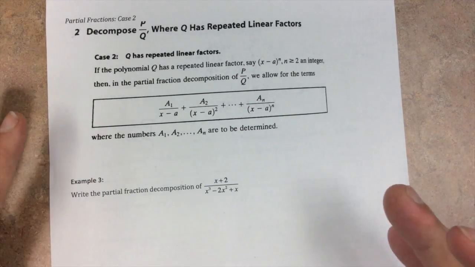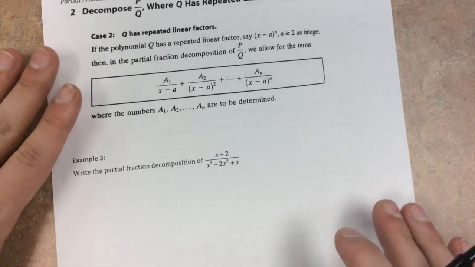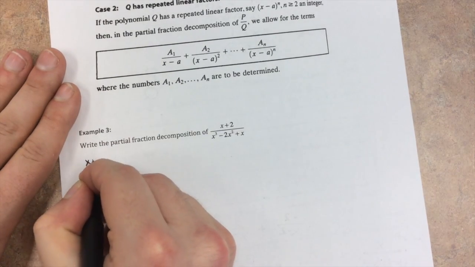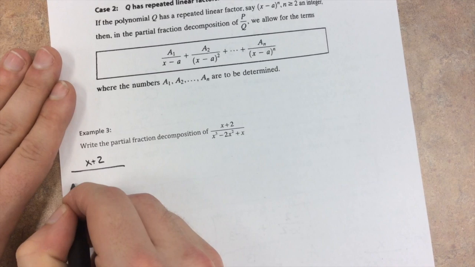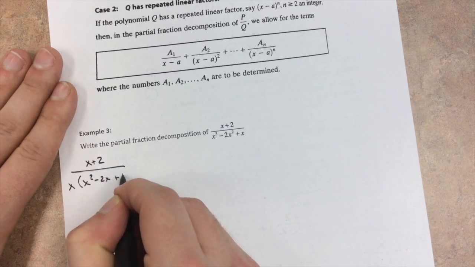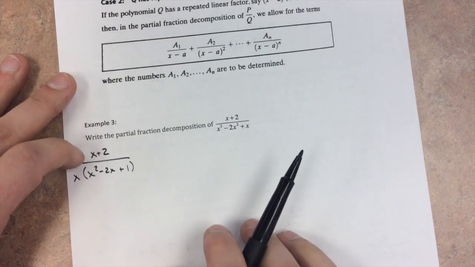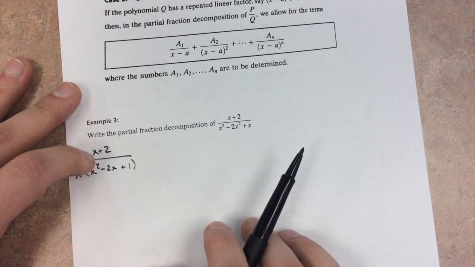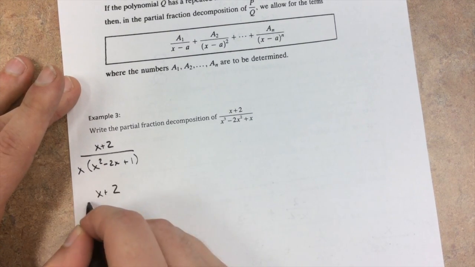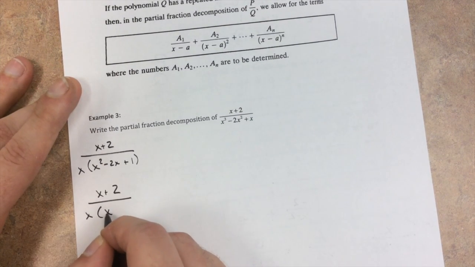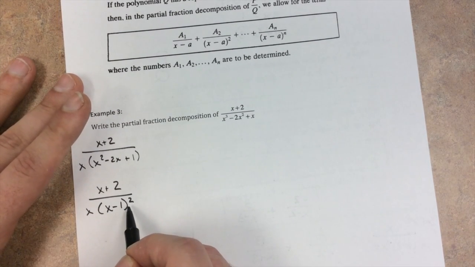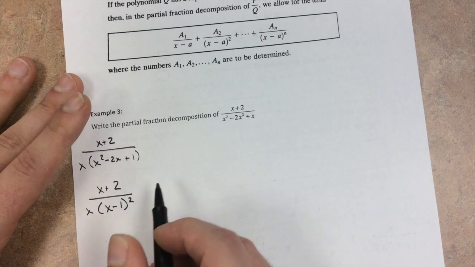So again, the best way to exemplify this is through a practice problem. First off, I want to factor the denominator. So I have x plus 2 over, I'm going to factor out an x, and I have x squared minus 2x plus 1, which can be factored. That's the difference of a perfect square. So this factors to x plus 2 over x times x minus 1 quantity squared. So this is the fraction that I want to separate out.